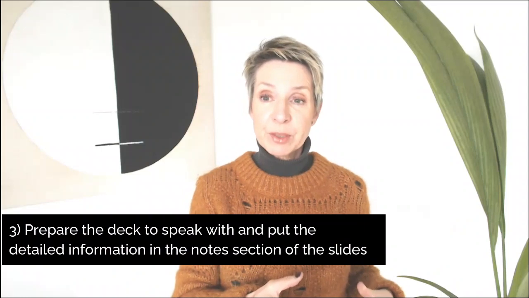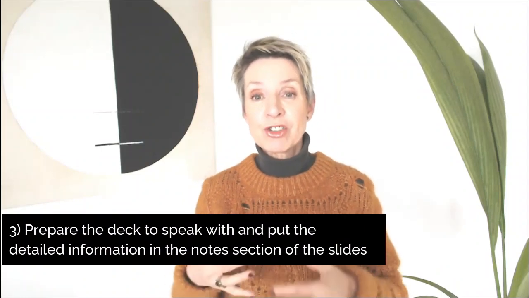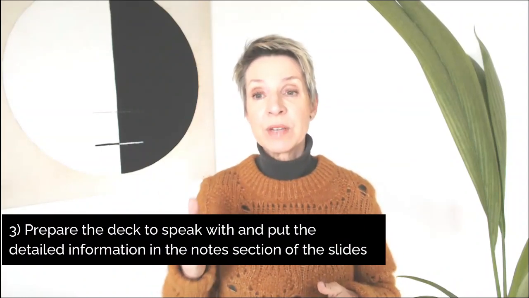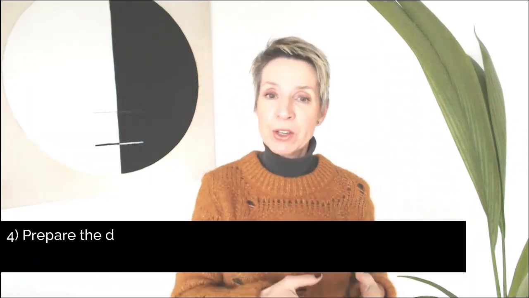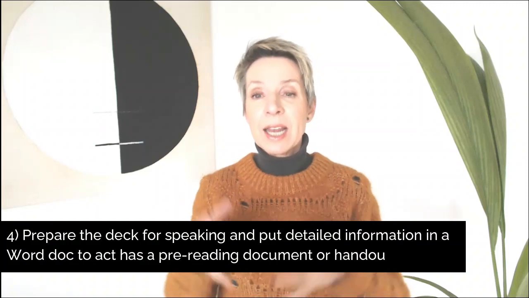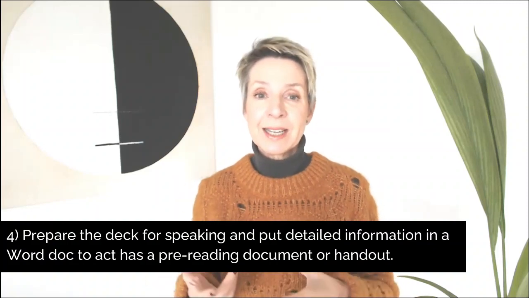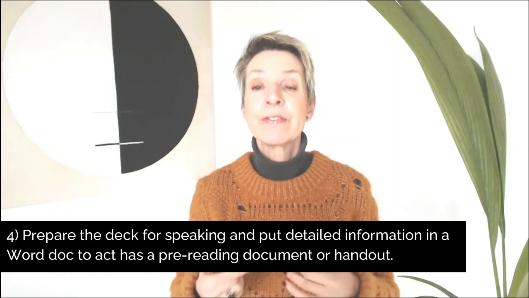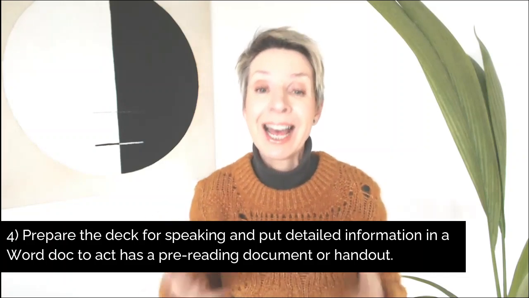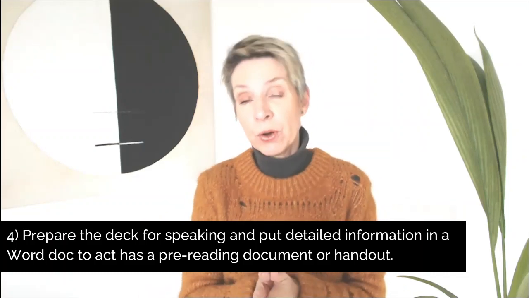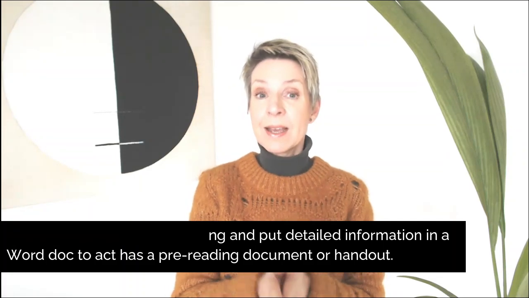A third solution is to prepare your deck for speaking with and put any extra detail in the notes section of each slide. And finally, the fourth option is to prepare your deck for speaking with and collect all the extra information and details into a Word document in the form of a pre-reading document or handout. It's only the Word document then that you would send ahead of your presentation.